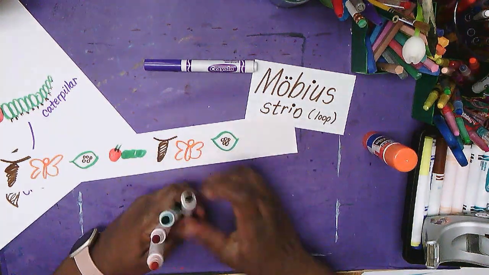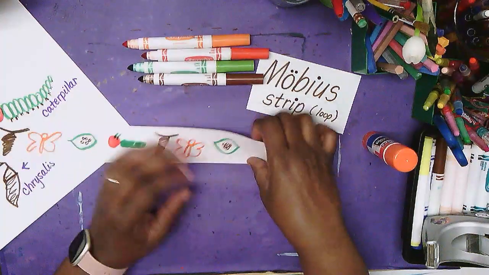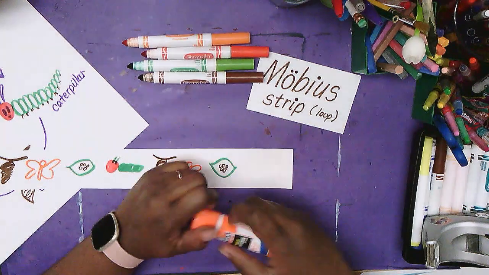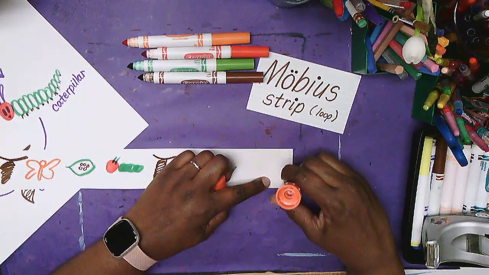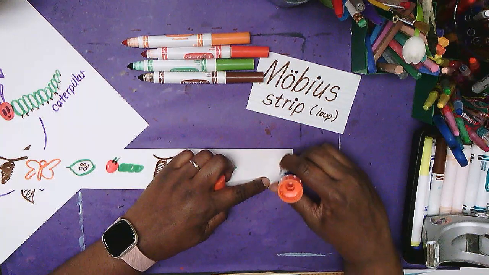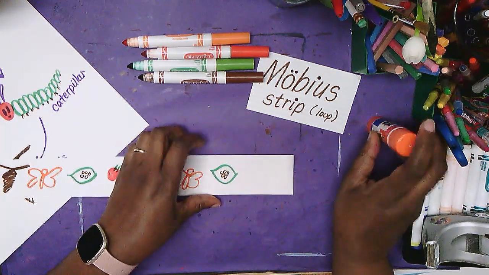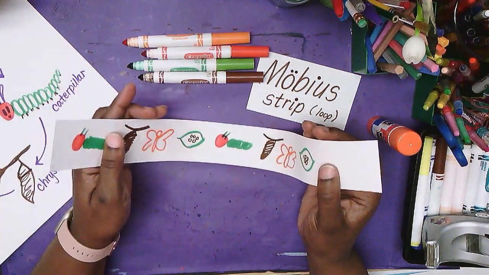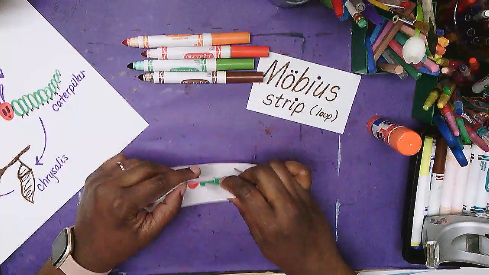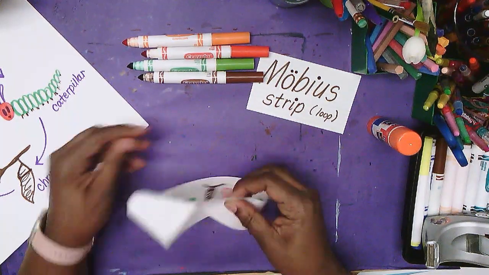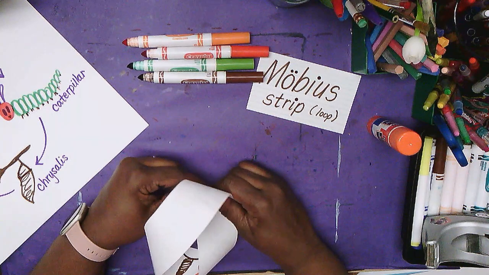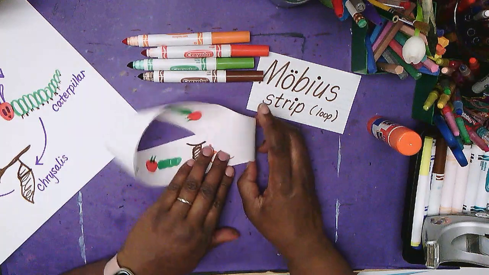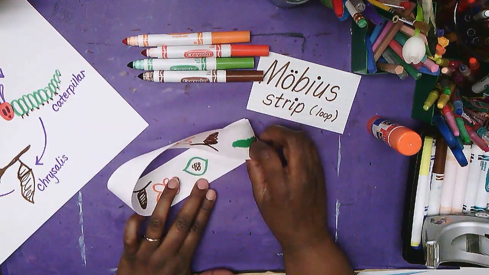Okay, I'm going to lay these down for a second and get ready to make my loop and continue drawing this life cycle, which is a pattern that's going to repeat. So here, and together, wait, single half twist, good. All right, I'm going to pick up where I left off. Where did I leave off? Okay.